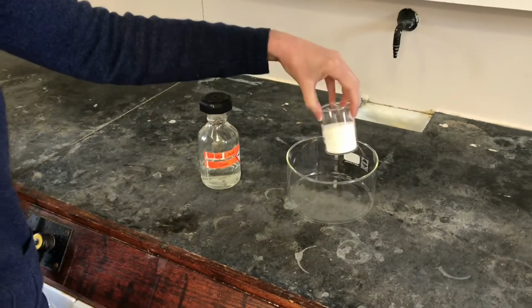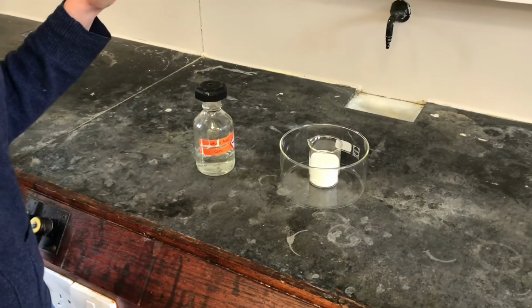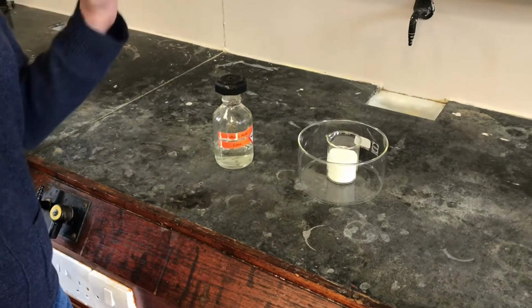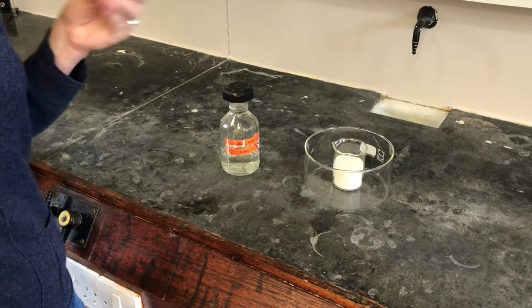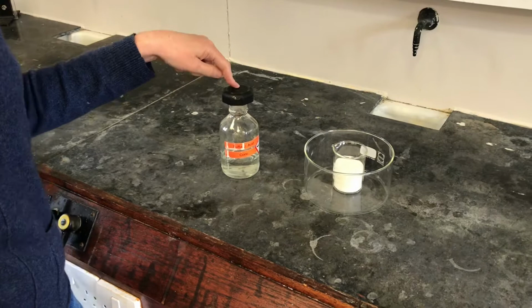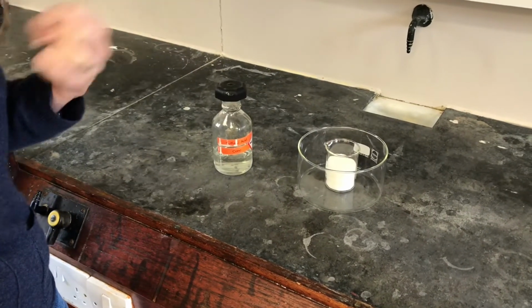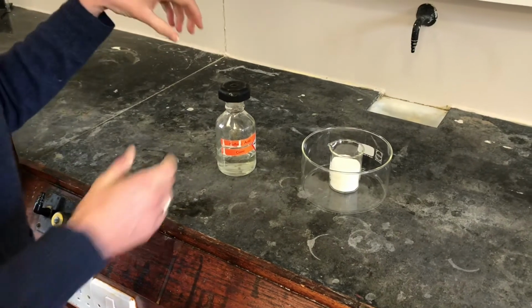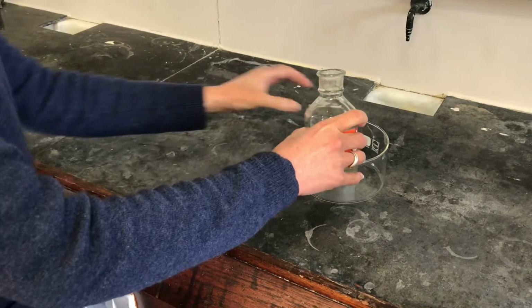Now, sugar has got the formula C12H22O11. So if you think about it, the hydrogen and oxygen, H22O11, are in exactly the right proportions to give us 2 hydrogens and 1 oxygen. So it's exactly what sulfuric acid is looking for. So the sulfuric acid is going to react with my sugar, removing the water from it, which will just leave the carbon behind. And we'll see what happens. It takes a little bit of time to get going, but once it starts, it's quite fun.